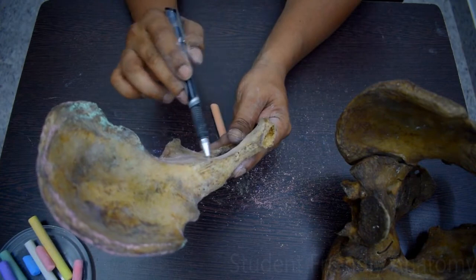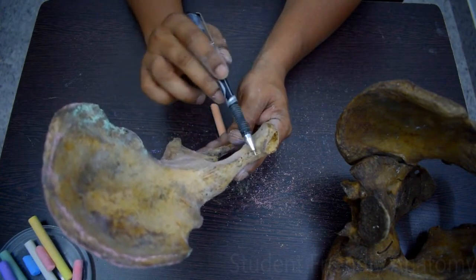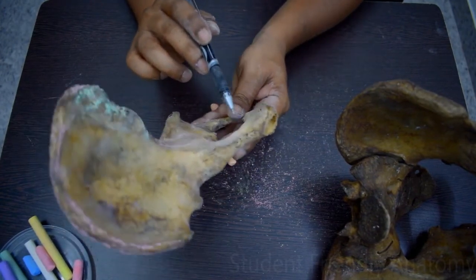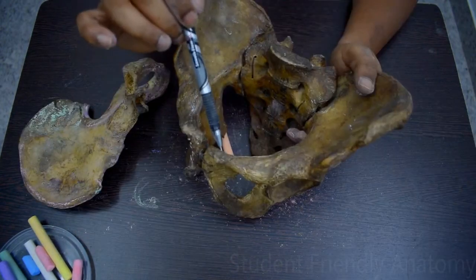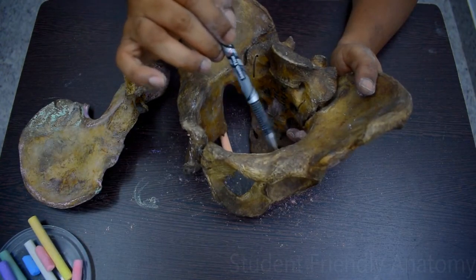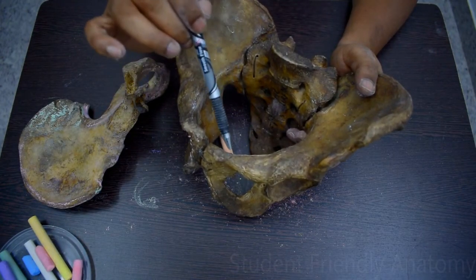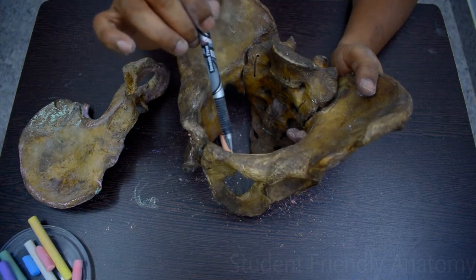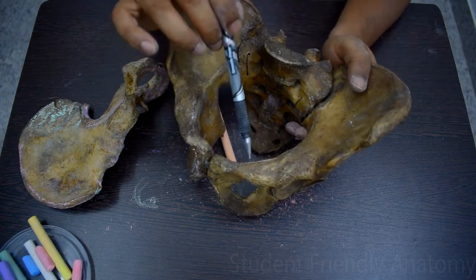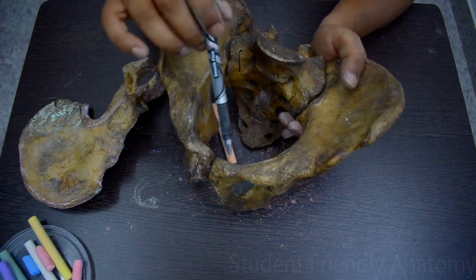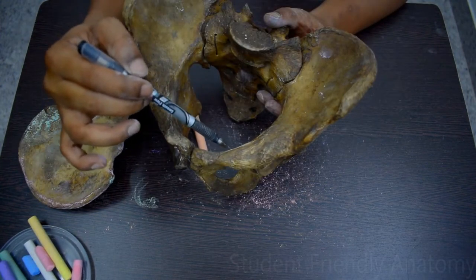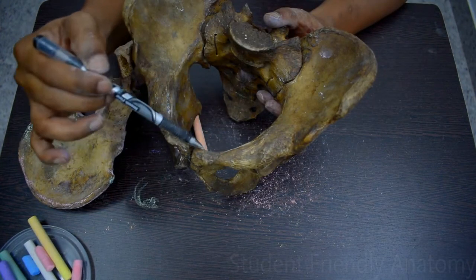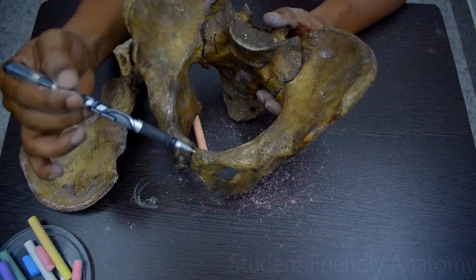Then this is the posterior border. This posterior border we can also call the pecten pubis or pectineal line. It is extending from the pubic tubercle to the iliopubic eminence as a sharp line. This sharp line we are calling the pectineal line. This pecten pubis has some attachments. What are those attachments? For our convenience, we will divide this line into a medial part and a lateral part and we will see the attachments.